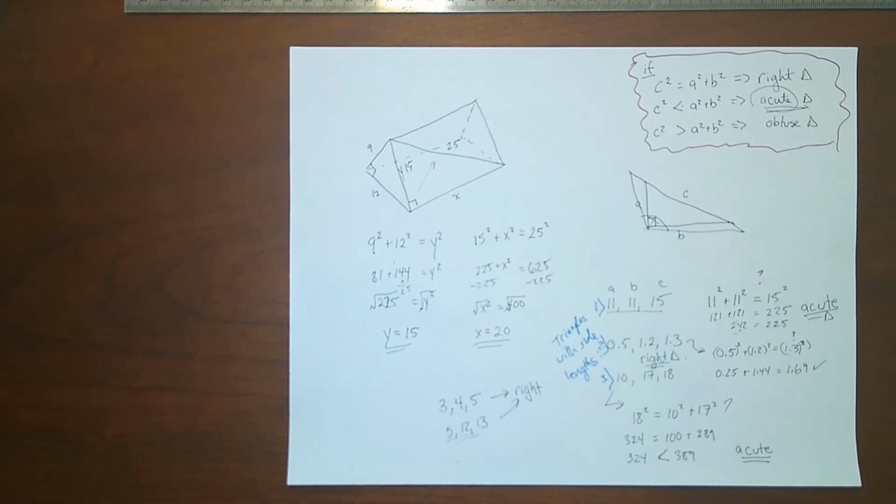Okay, so these are some examples of how we can use the Pythagorean theorem in practice, and that should be enough for you to do tonight's assignment. Again, as always, let me know if you have any questions or are confused about anything.